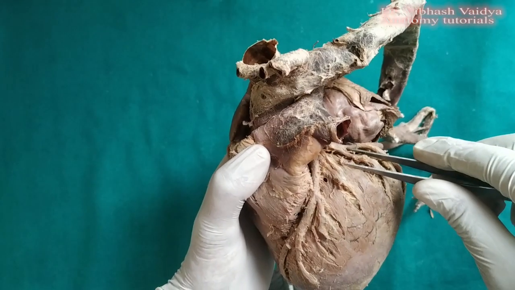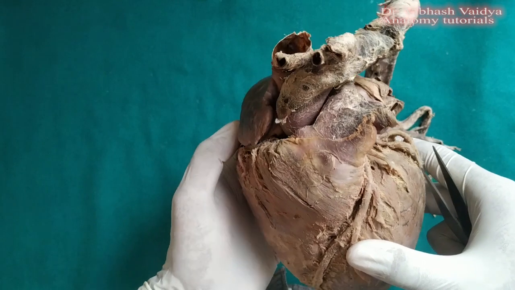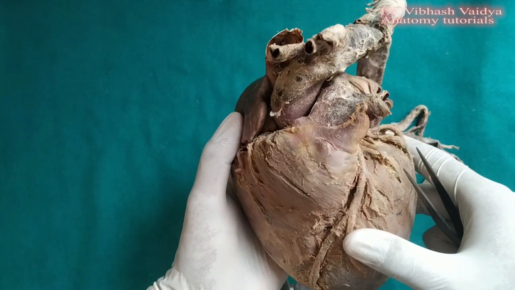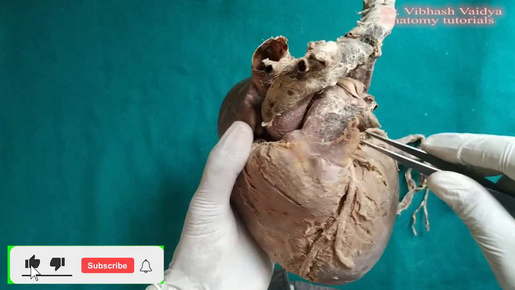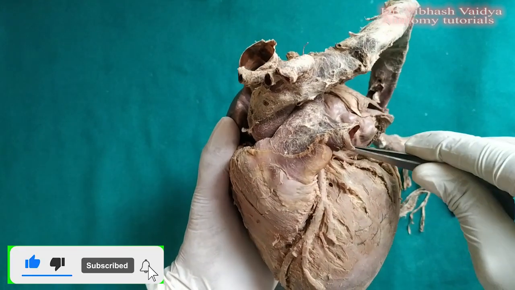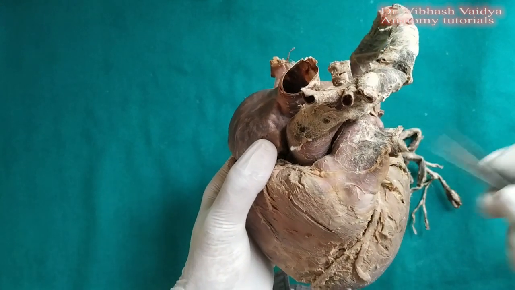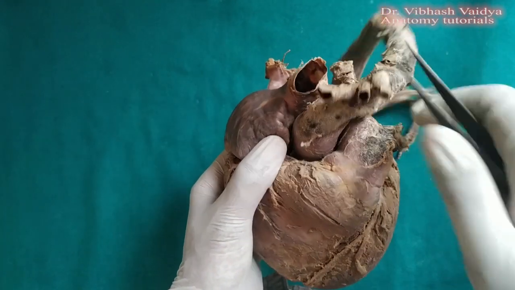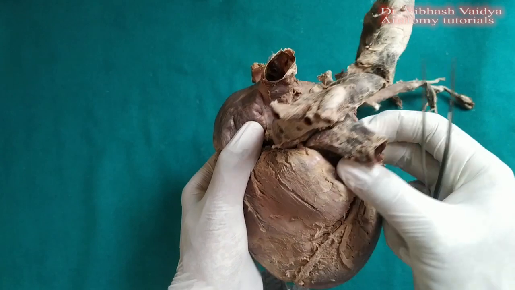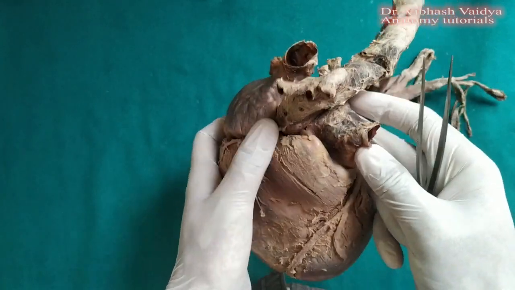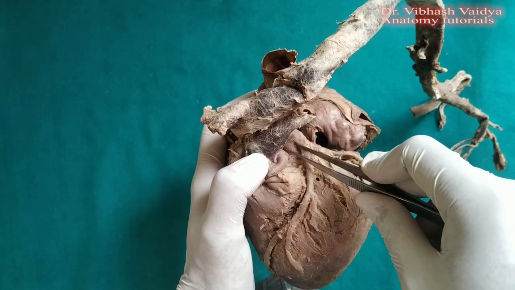In the same manner, the coronary sulcus is overlapped anteriorly by the ascending aorta and the pulmonary trunk. You can observe over here the coronary sulcus. This coronary sulcus is overlapped anteriorly by the ascending aorta, and the pulmonary trunk. Here we can see the pulmonary trunk, overlapped anteriorly by this coronary sulcus.